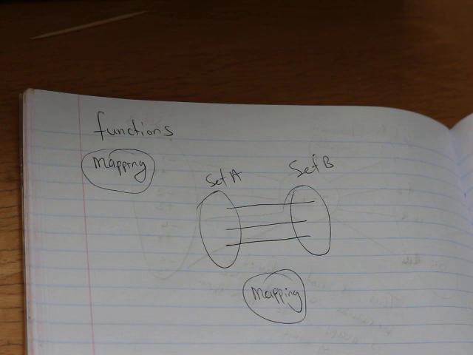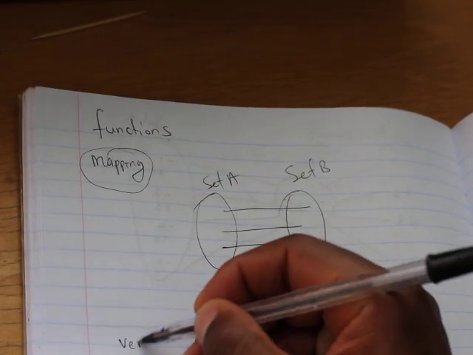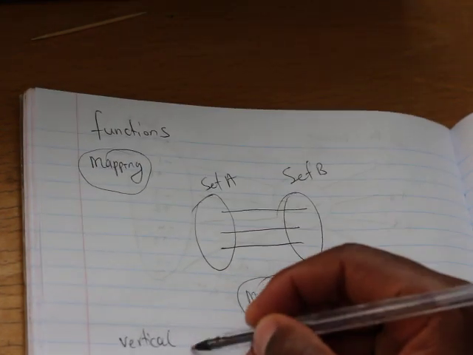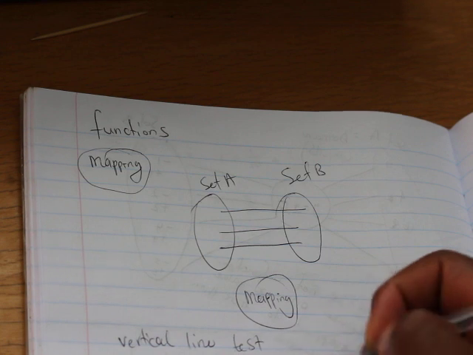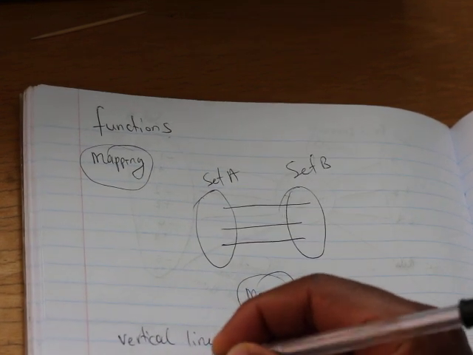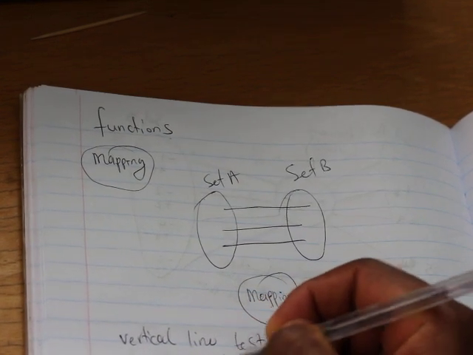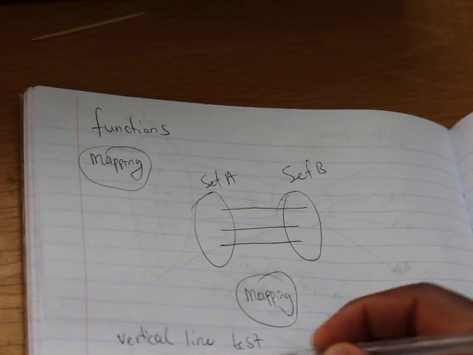So now we know how to address graphs that are not functions. We call them mappings. So I want to introduce to you guys the vertical line test and the horizontal line test.